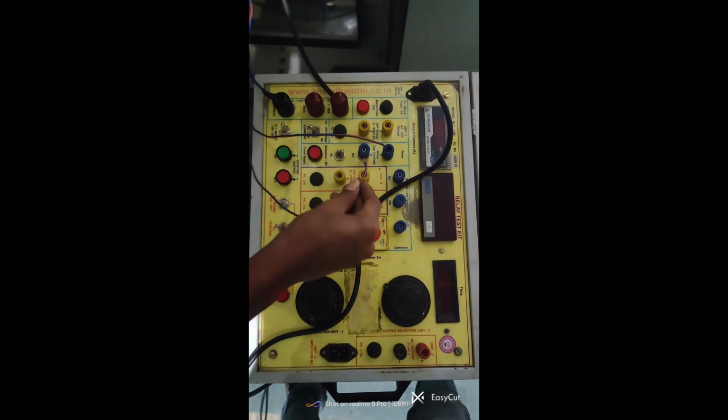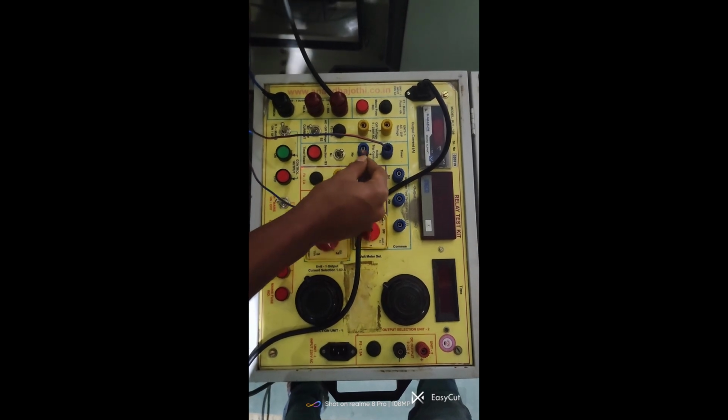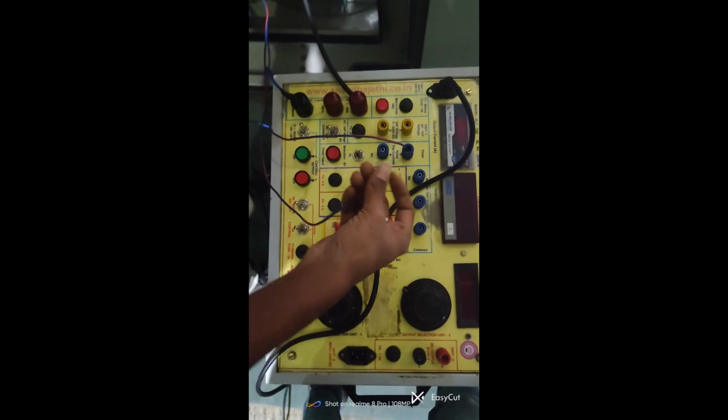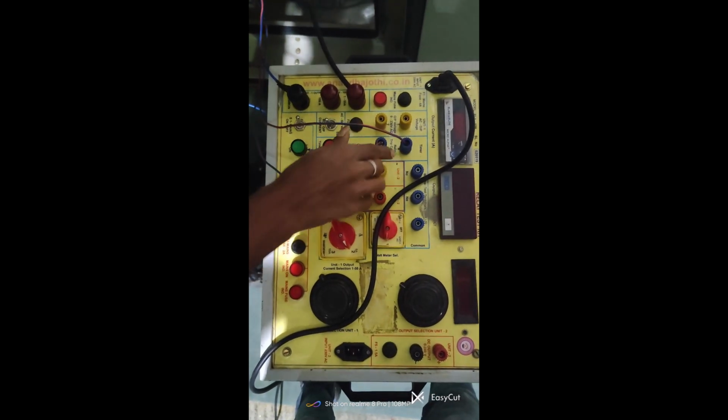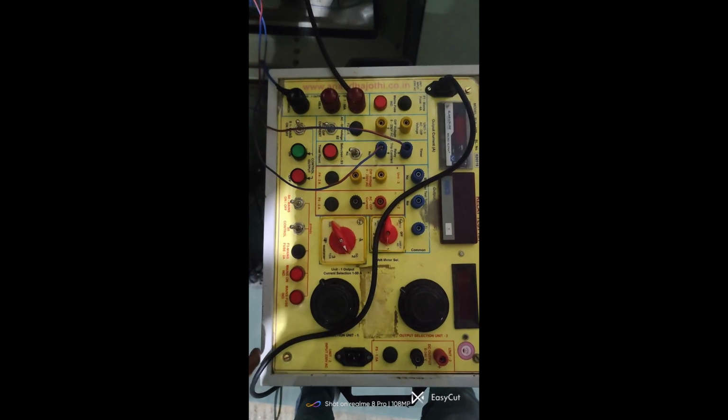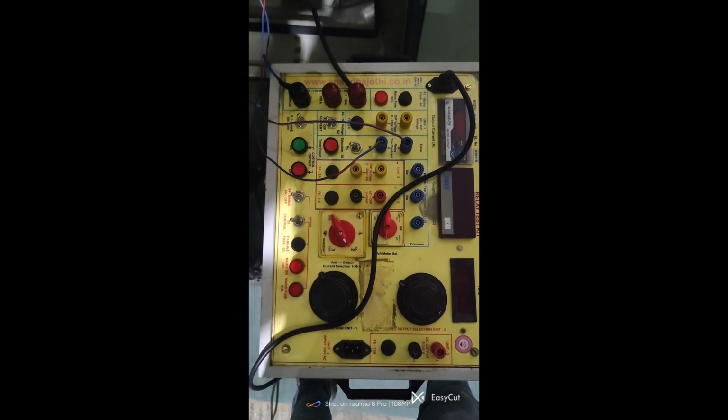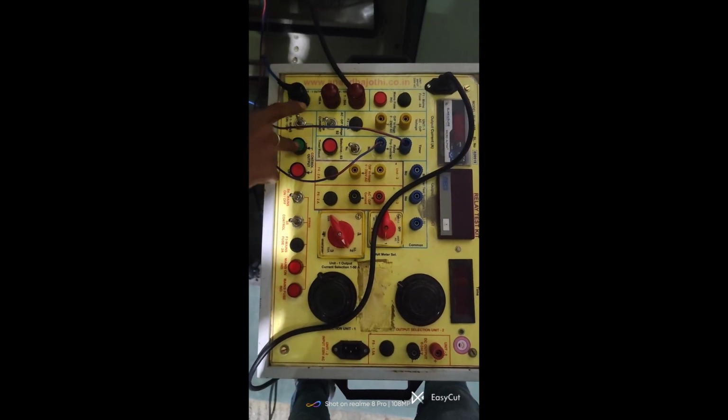Now 3 amps we can set, and then the feedback cable was connected. The NO-NC was changed. Now we can start this.